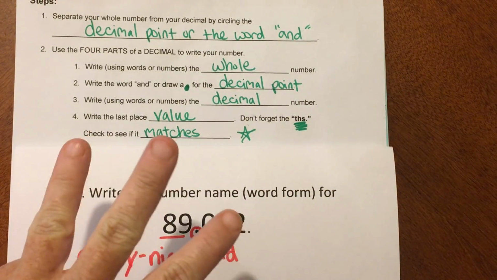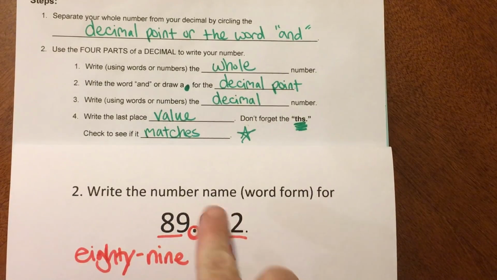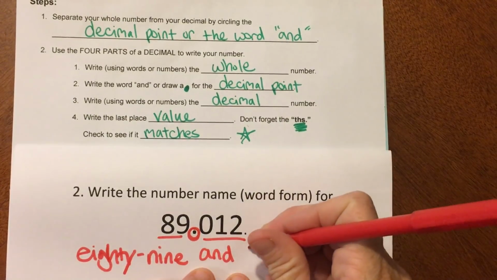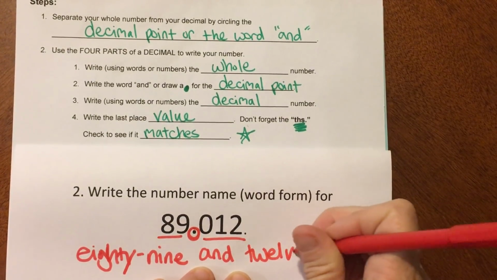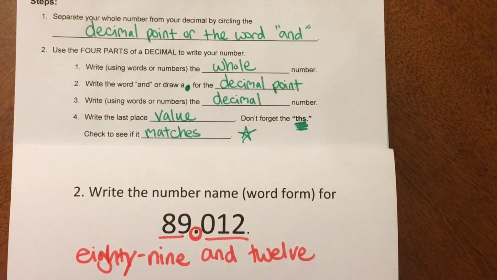Okay, my third step is I'm going to write the decimal number. That's a little weird with the 0 there, but really that number still only has a value of 12. So I'm still going to write only 12 for that number. So I have 12. And then my fourth part is I'm going to write the last place value.